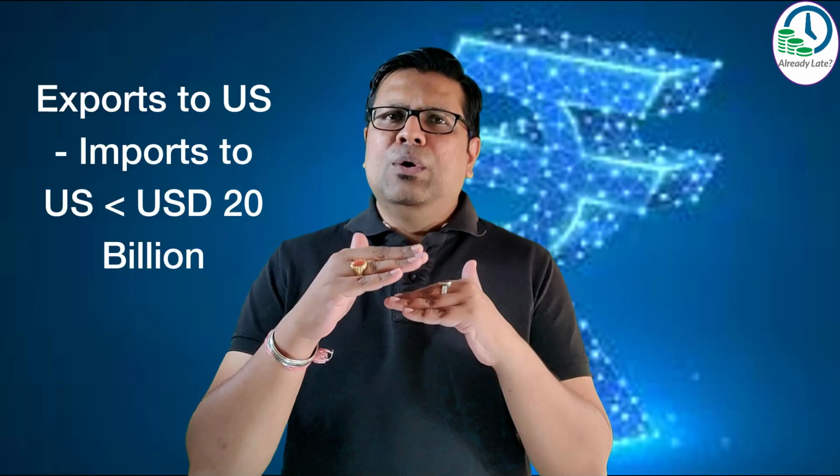The first parameter is a bilateral trade surplus of more than 20 billion US dollars. This means that any country, including India, has to maintain the difference between its exports to the US and imports from the US below $20 billion. India, with a trade surplus of $22 billion, has breached this level in June 2020, prompting the US to take this action.